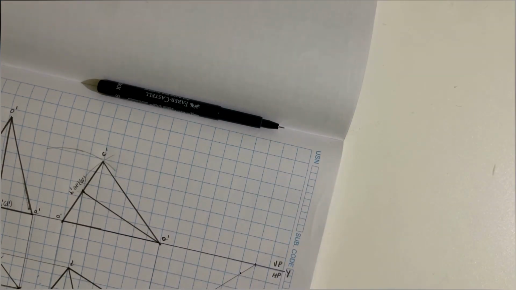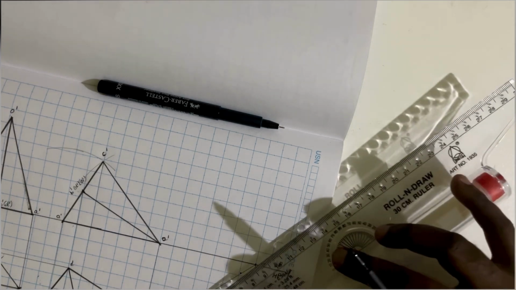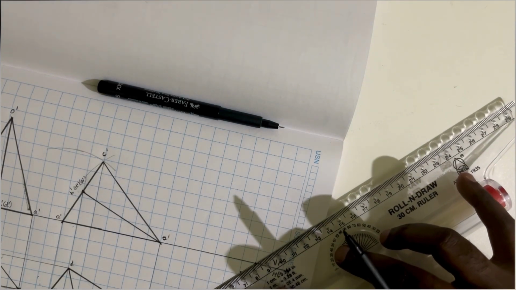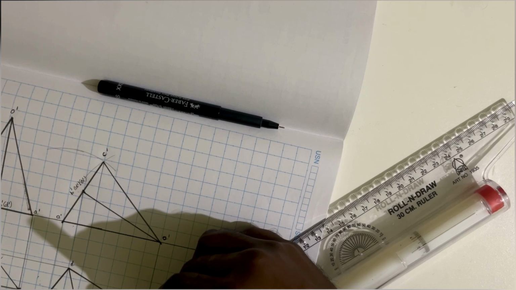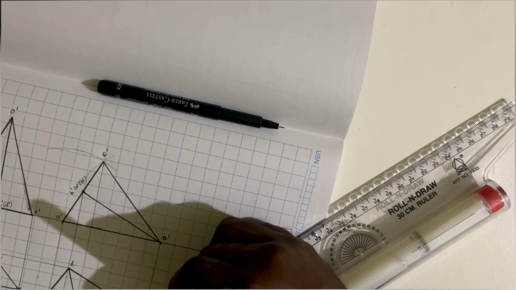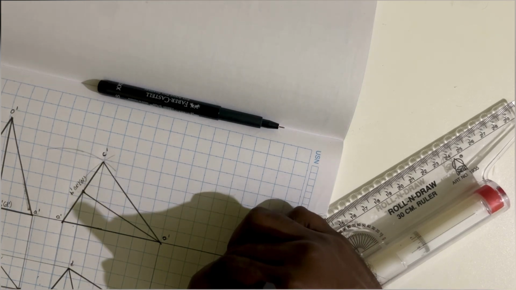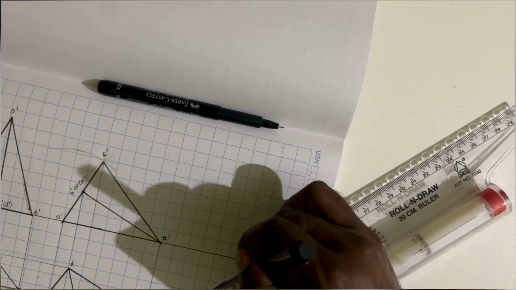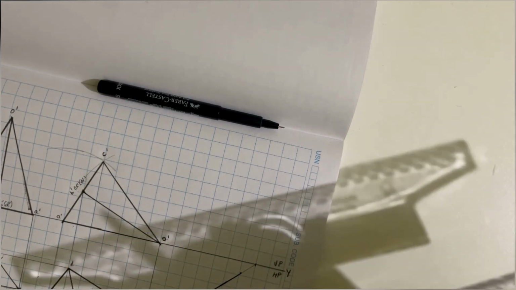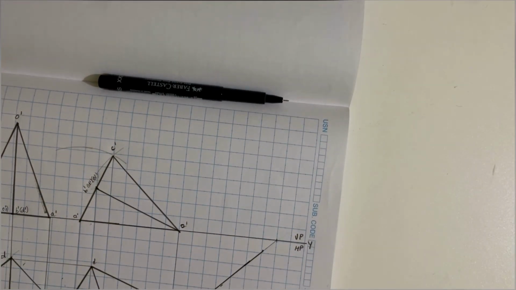And here you can see A to C, I'll take the measurement first. It is around 2 centimeters. So I'll draw those as dotted lines. And from here till here, it is a continuous straight line. That is the visible line, that is C to O.